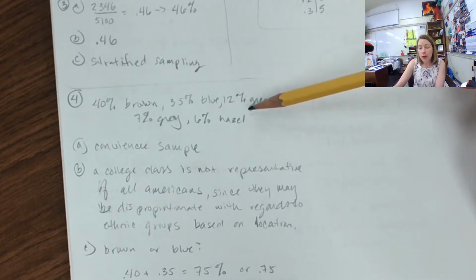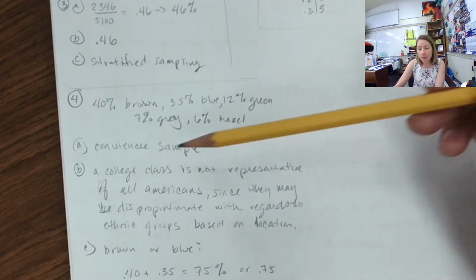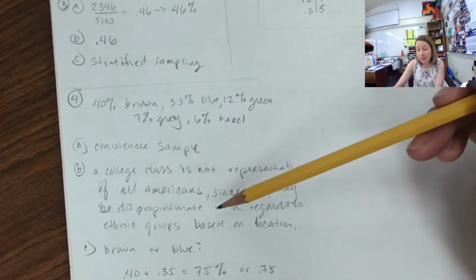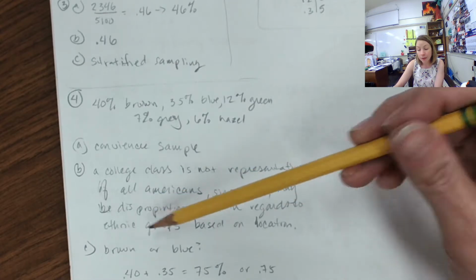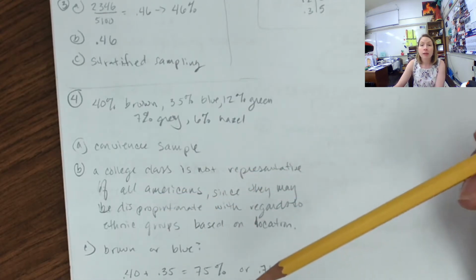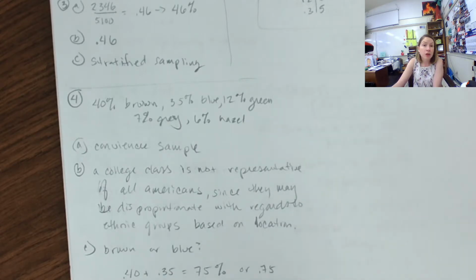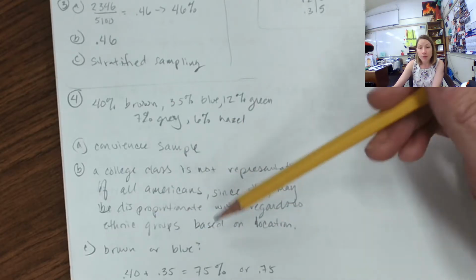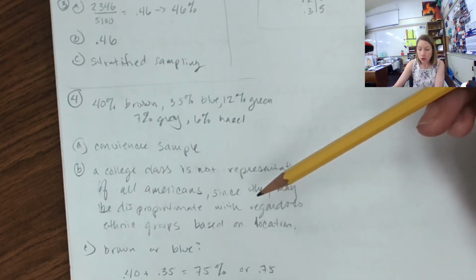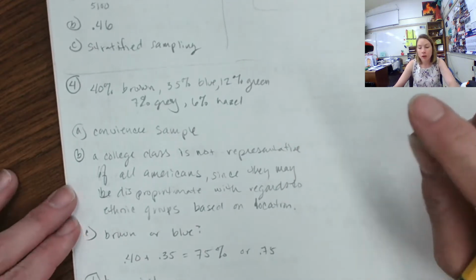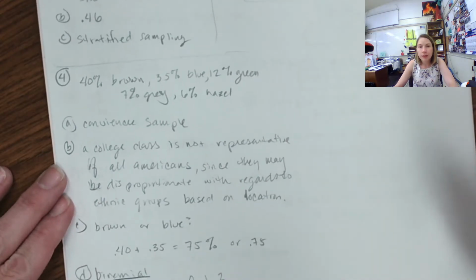And so a college class is not representative of all Americans, since they may be disproportionate with regards to ethnic groups based on location. Different ethnic groups might choose to go to different colleges, and colleges in general, especially nowadays, can actually be much more diverse than some areas of our country are in general. So that would make it not representative of just America. So we would want to not just look at one college class to try to make an actual sample.